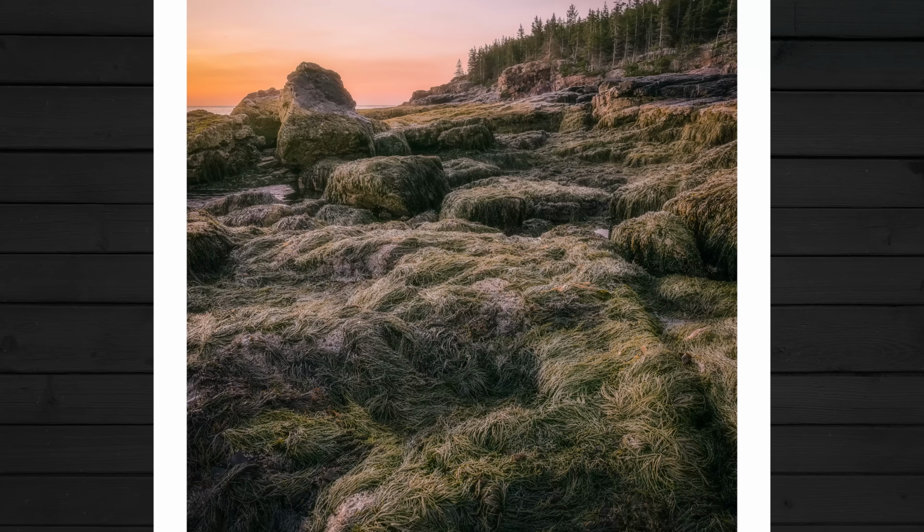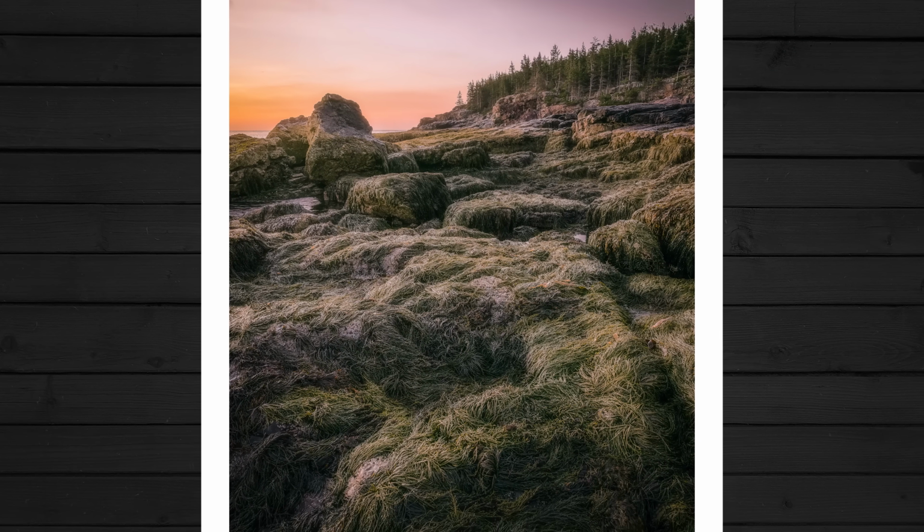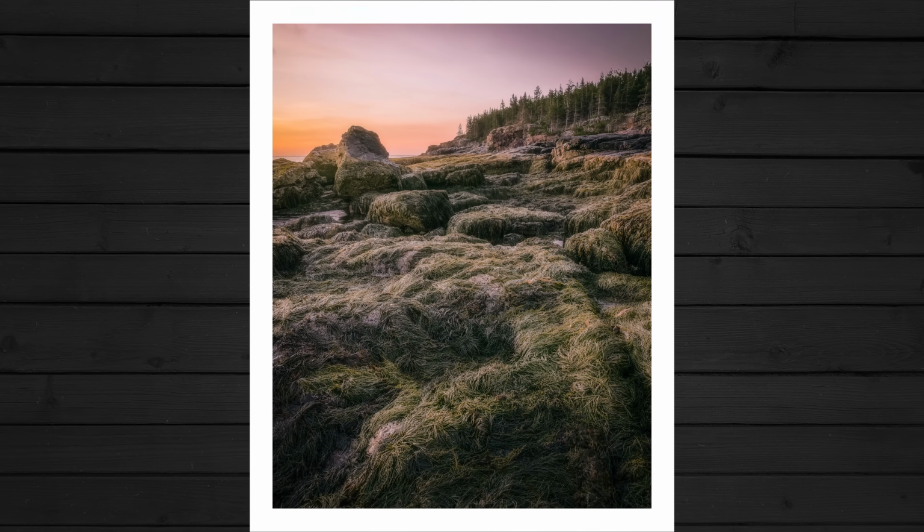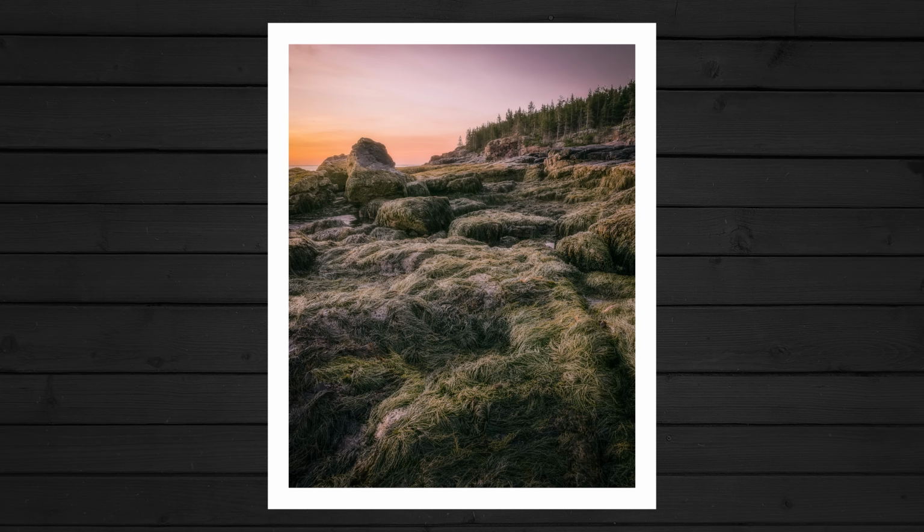And here's an example from Acadia National Park, where the tide had retreated and left all of this really interesting seaweed. But if you were to remove all the seaweed and it was just rock, it wouldn't be as interesting as all of this texture right through here. I think it works as great foreground interest to lock down this foreground area, and then you have your midground area right through here, and then you have your background, and this adds a little bit more depth to this overall photograph.